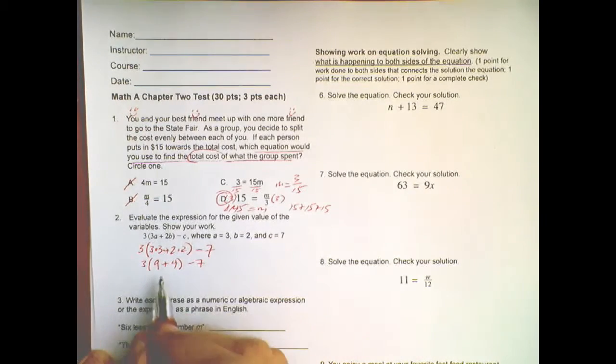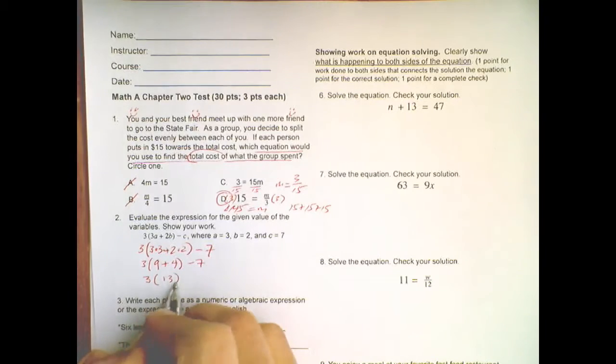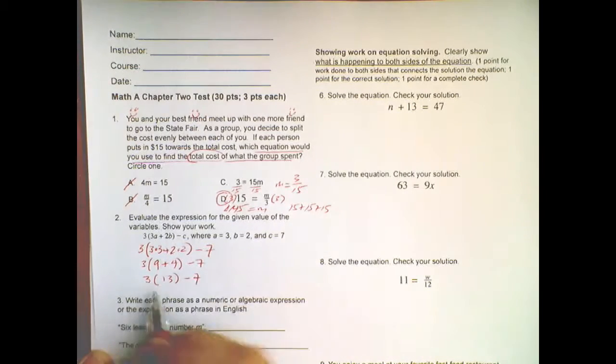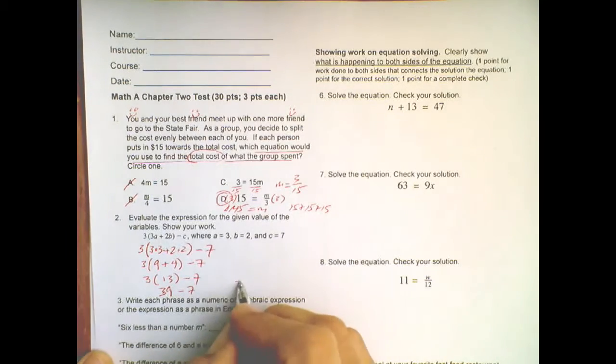Make sure I write everything. Inside the parentheses, I have 9 plus 4, which is 13. Now I do the multiplication. 3 times 13 is 39, minus 7. 39 minus 7 is 32.